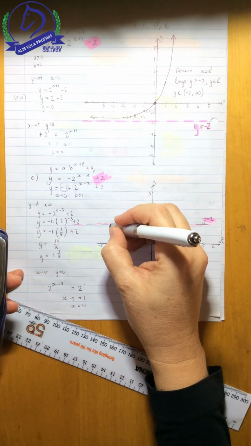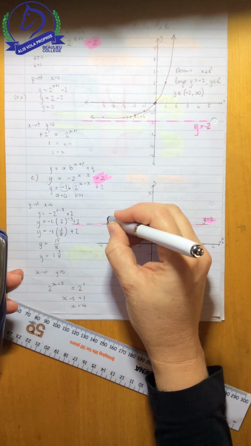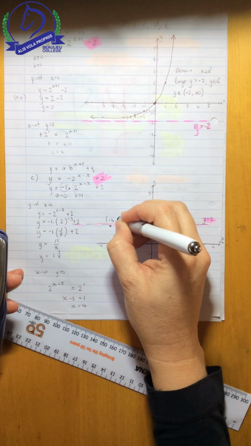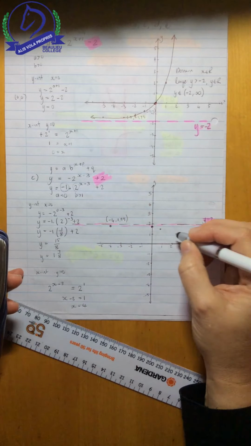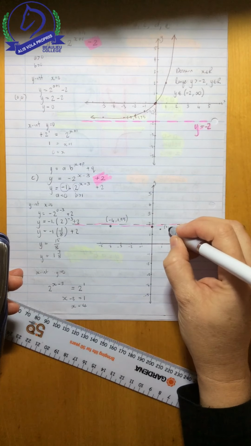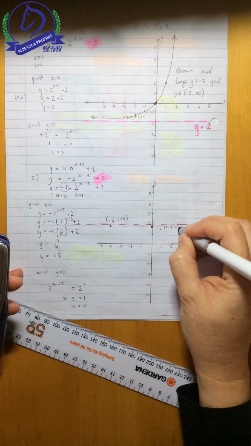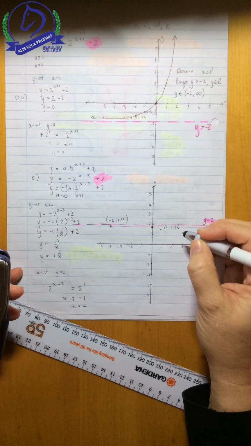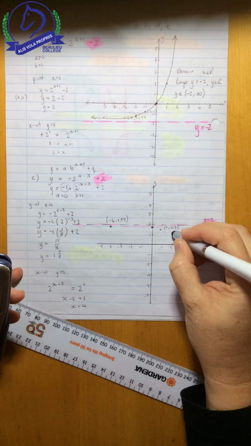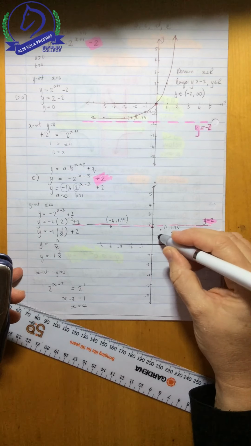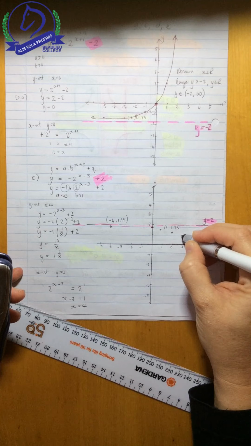So I'll need to go back to the top. Minus 4, I'll be around about there. So minus 4, I'm going to have 1.99. This is 1 and 1.75. Then I'm going to have 2 and 1.5. 3 will be at 1.